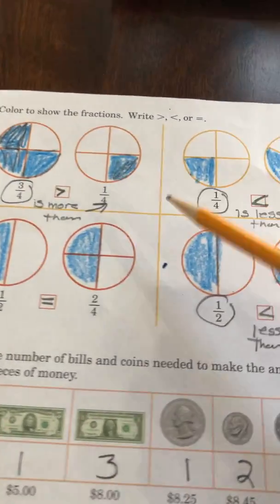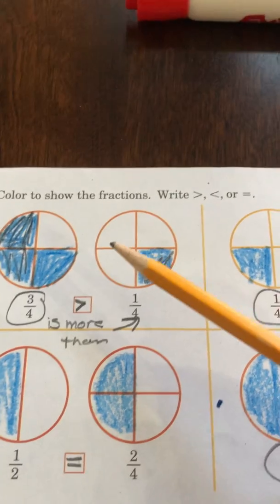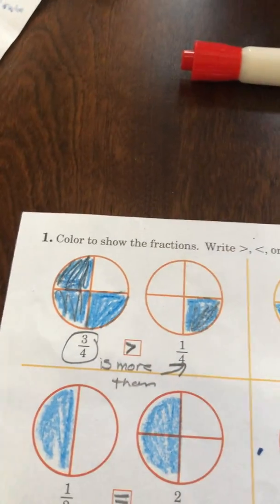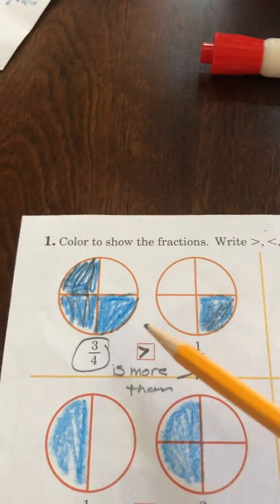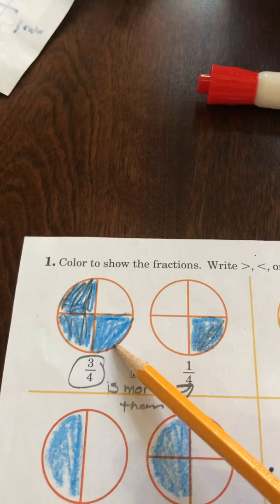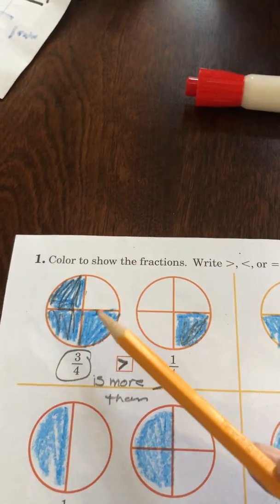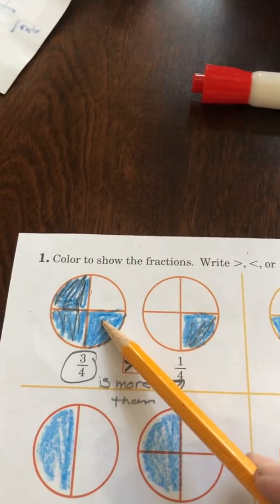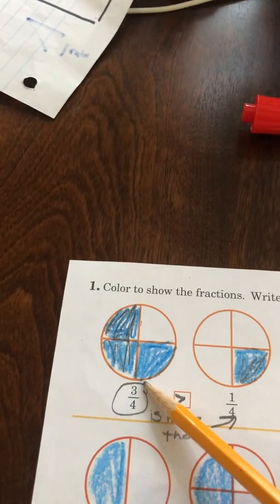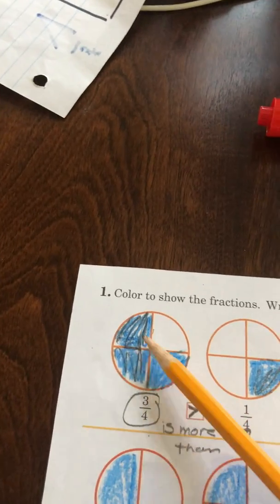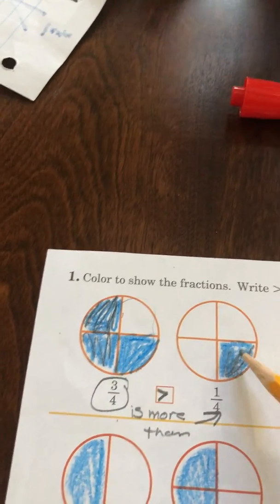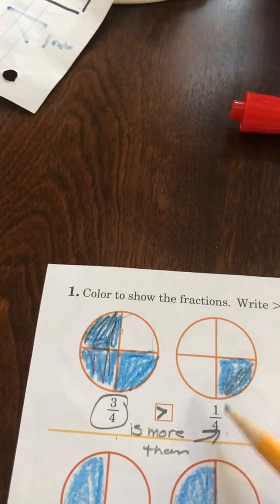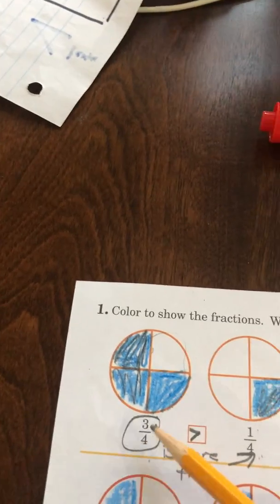We're going to start, it says color to show the fractions. Write the less than, more than, or equal to signs. Okay, so first of all, out of the whole circle, we're going to color 3. Shade 3 in because 3/4, I would shade 3 in out of 4. Okay, and then I shade 1 in out of 4 is 1/4. So shading 3 in is 3/4.